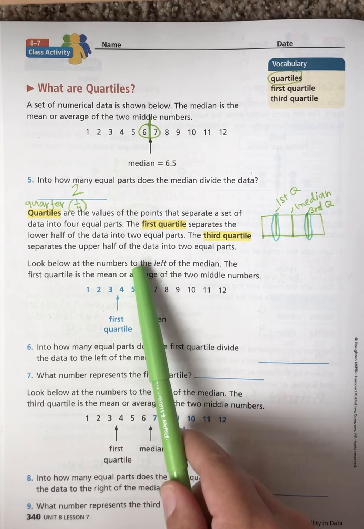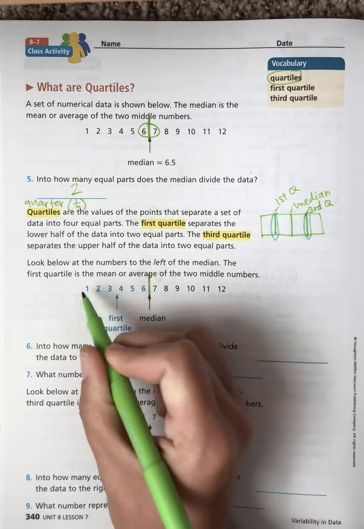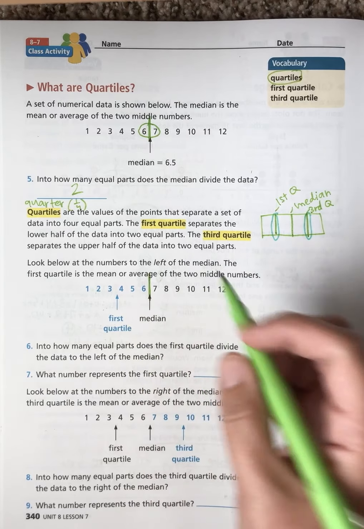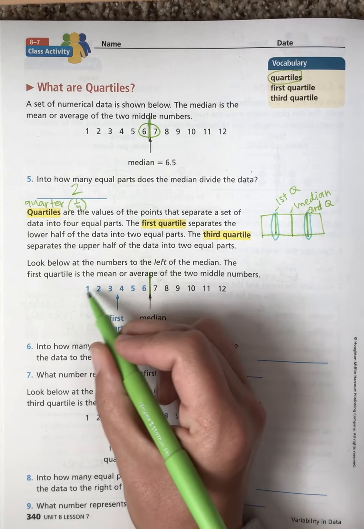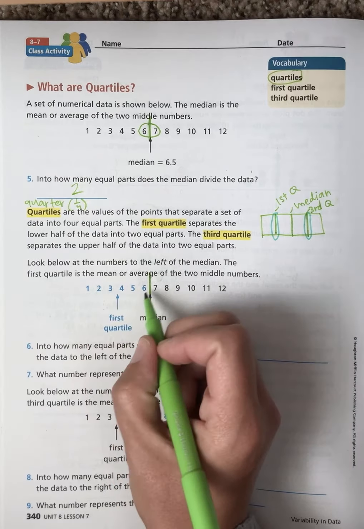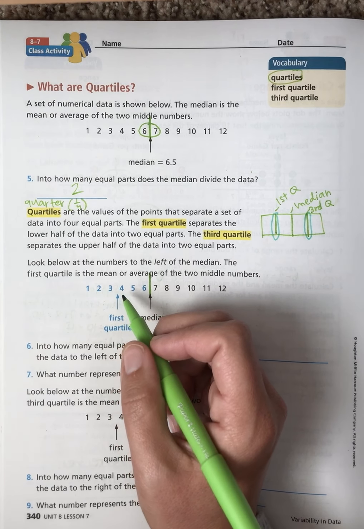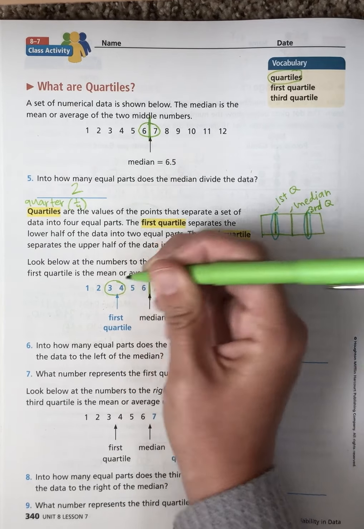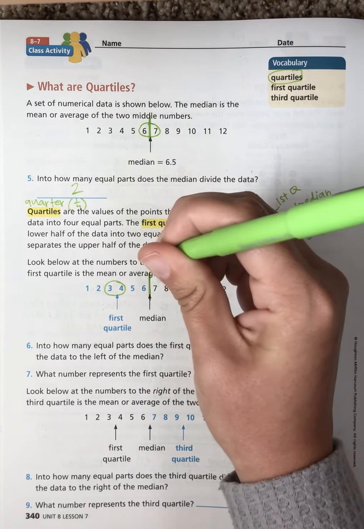So look below at the numbers to the left of the median. If the median is right here, we're looking at everything in blue. It says the first quartile is the mean, or the average, of the 2 middle numbers. So we have 6 data pieces on the left. Because there is an even number here, there's no single middle number. If there was an odd number of data points, we could just circle the one in the middle, and that would be our first quartile. But there is not one in the middle, so instead we have to find the middle point of 3 and 4. What's the middle point of 3 and 4? It's right there at 3.5.